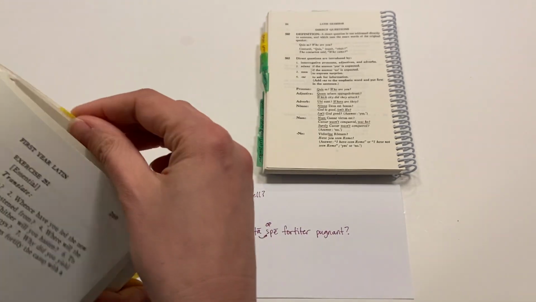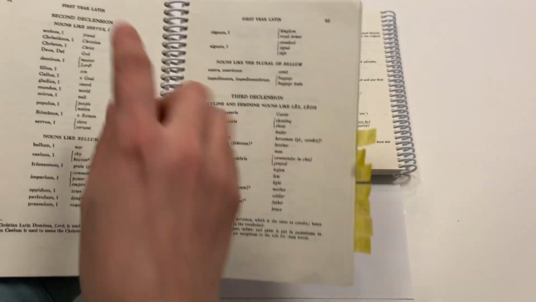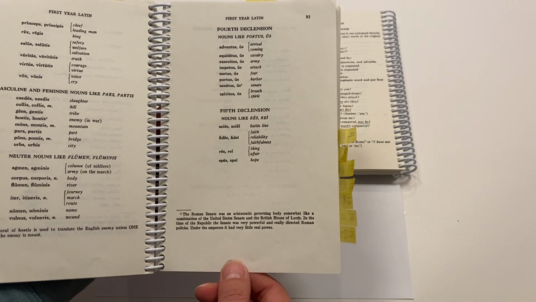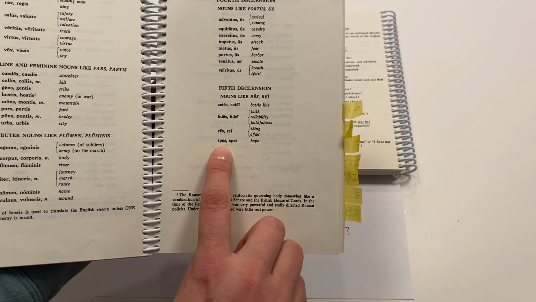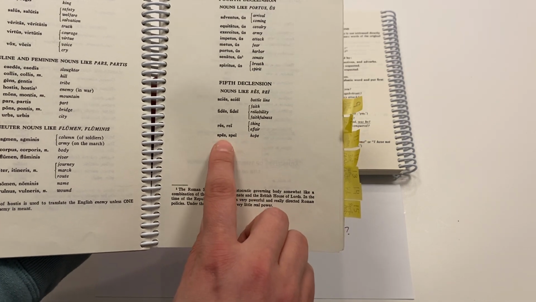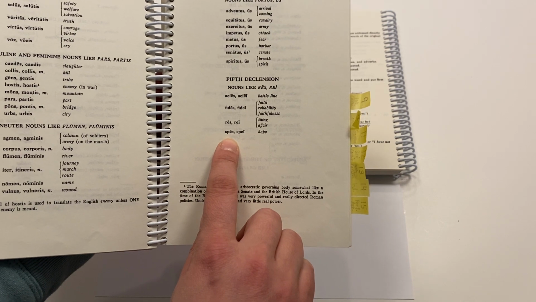But I'm going to take a moment just to review that vocabulary word and show you. This is in Unit 1 and 2 review, so toward the early part of the book. Here it is. It's a fifth declension noun. Spes, spei, hope. And that fifth declension is es, ei, em, e.